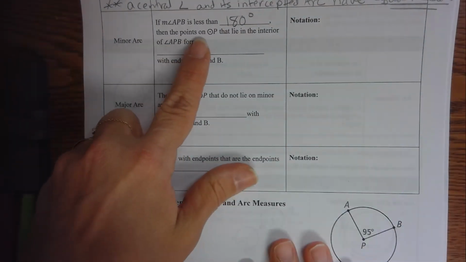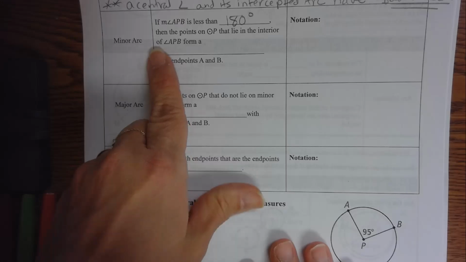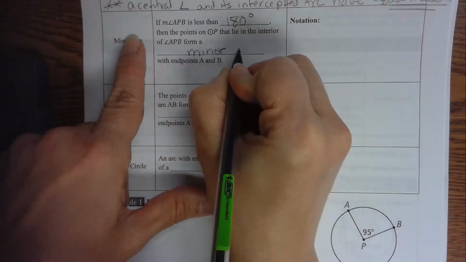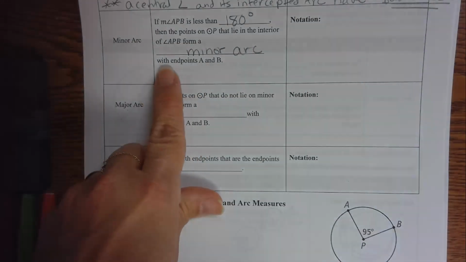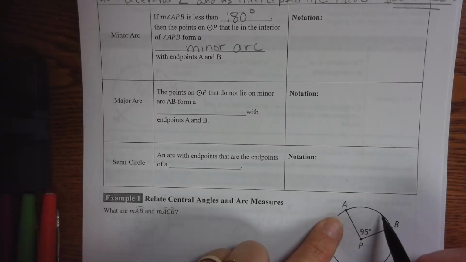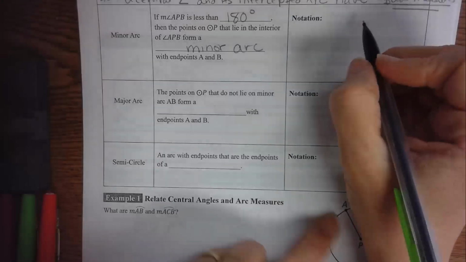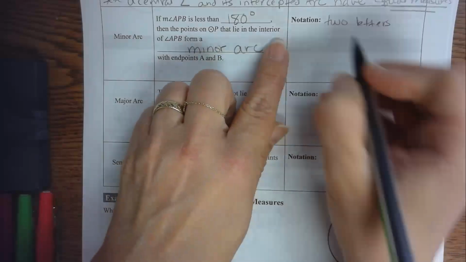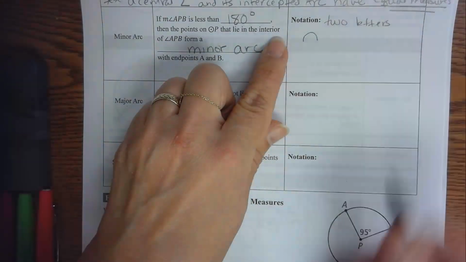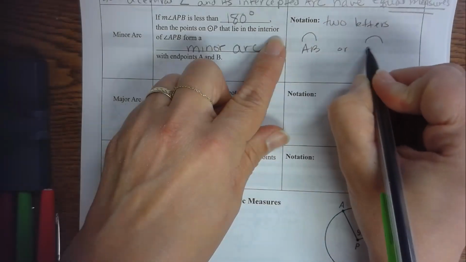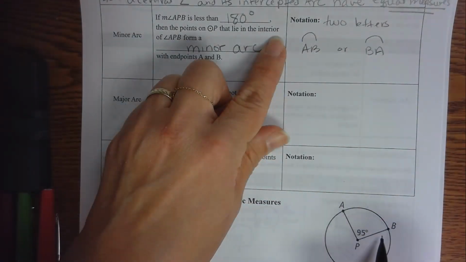okay, then the points on circle P that lie in the interior of angle ABP form what's called a minor arc with endpoints A and B. Okay, so in this picture, this is the minor arc. And then in the notation, we use two letters to represent a minor arc, and we make an arc sign like that, and then two letters. So for this arc, it's AB, or you could go BA. The order doesn't matter. It's just two letters. It's a minor arc.